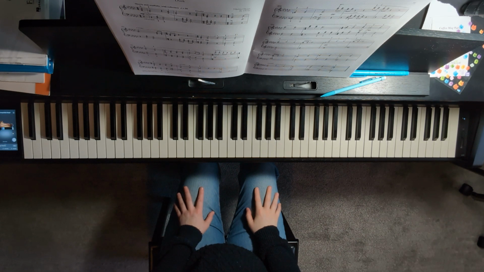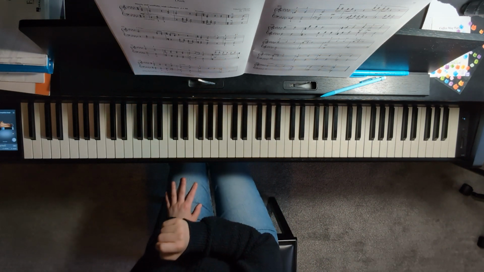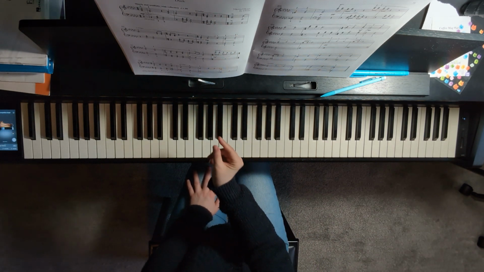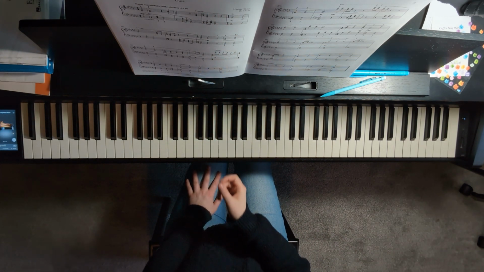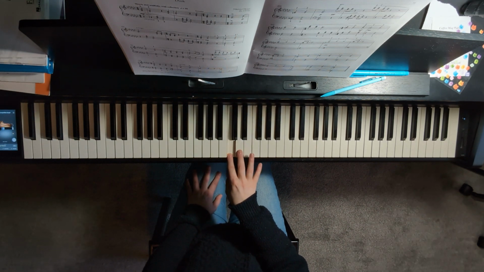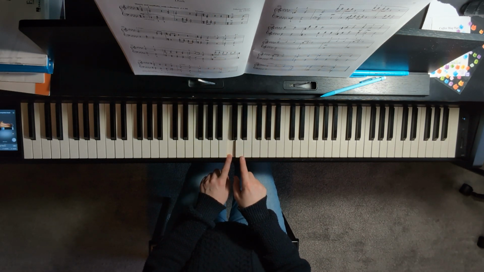Right, now that we've been spending a lot of time with steps and skips, we are going to translate the language. Steps and skips are a simple shorthand, but there are actual technical terms that we use in music to identify what they mean. A second is the same thing as a step, and we call it an interval of a second because there are only two notes involved in the entire movement.